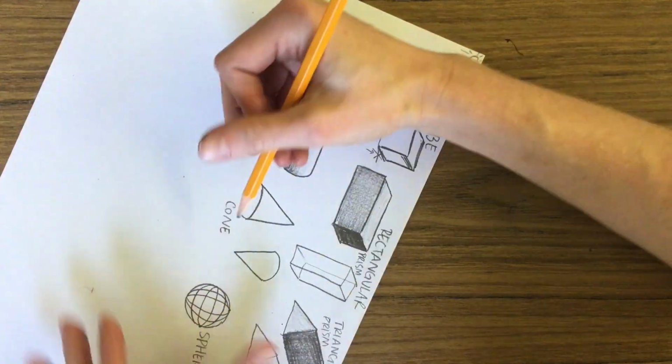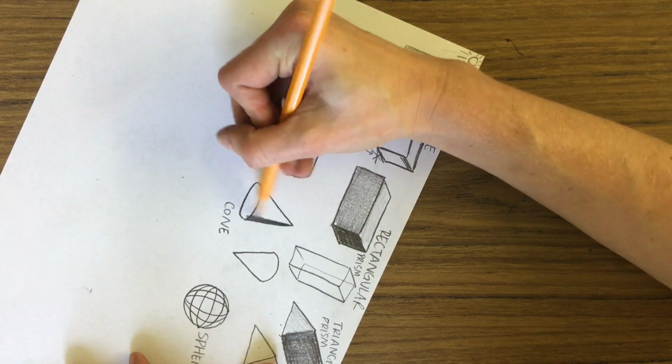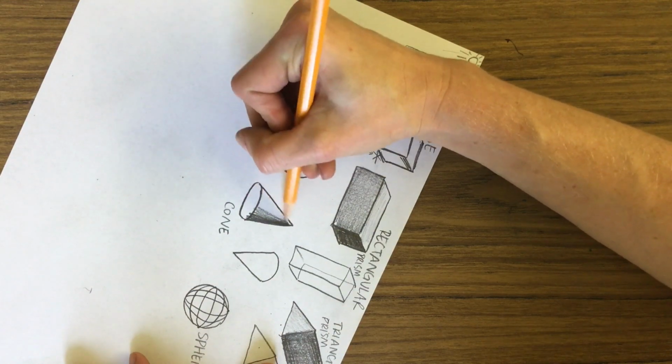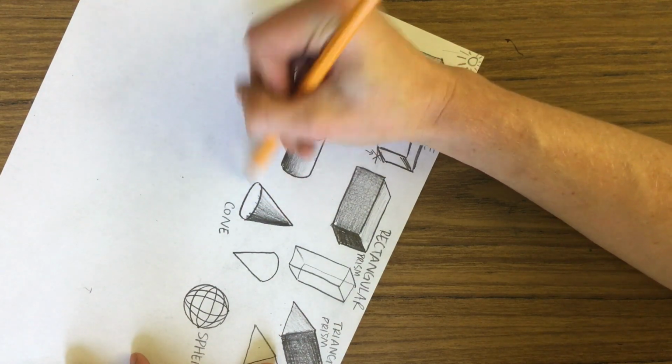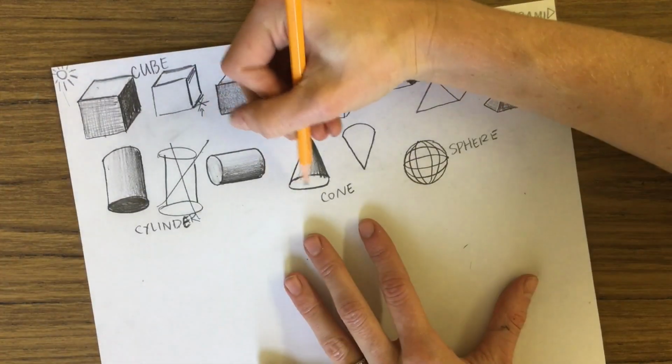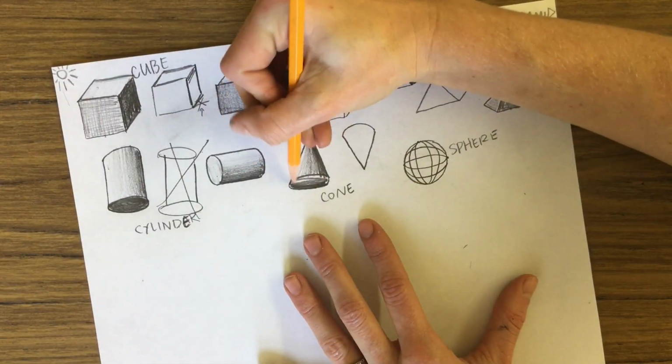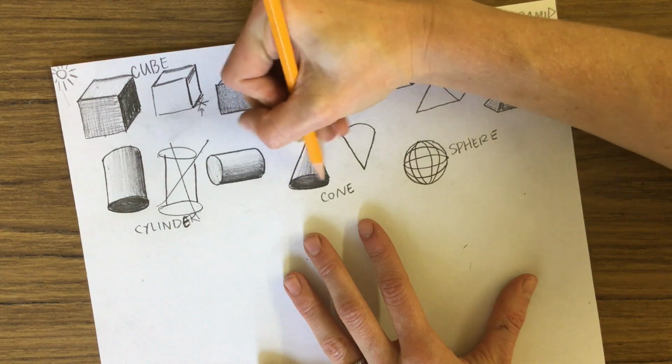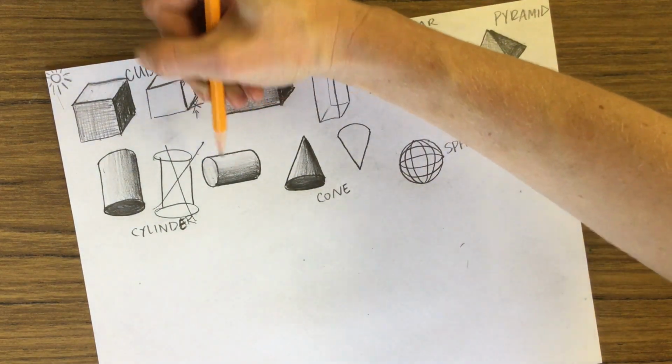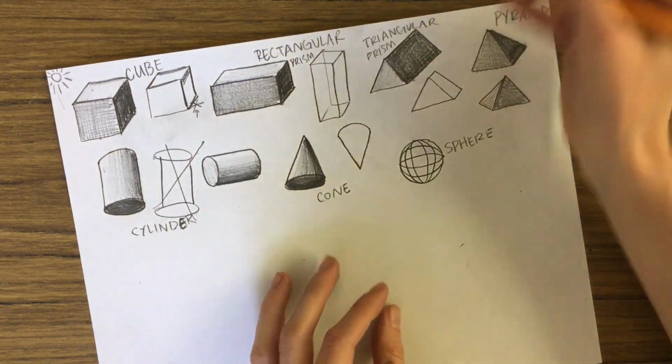Sometimes I'm actually gonna rotate my paper, because the way I use my pencil, it just would be a little bit easier this way. Feel free to rotate your papers too. Any rounded shape is gonna slowly change values.